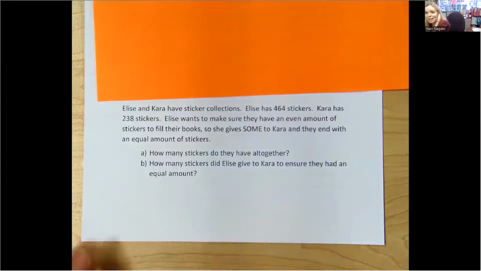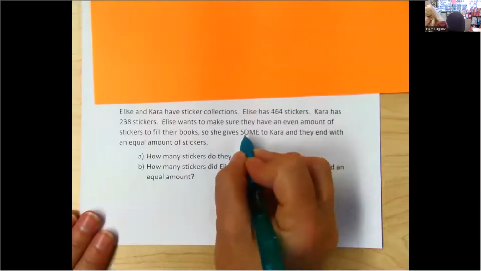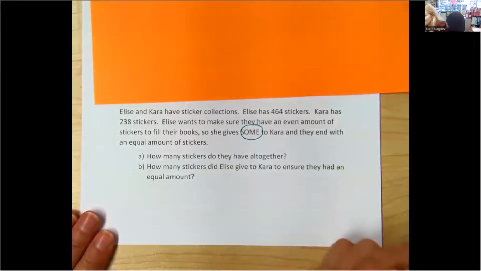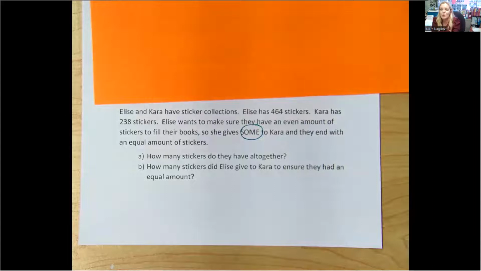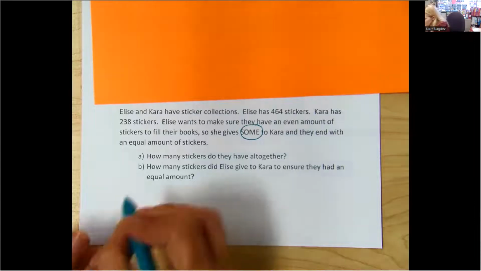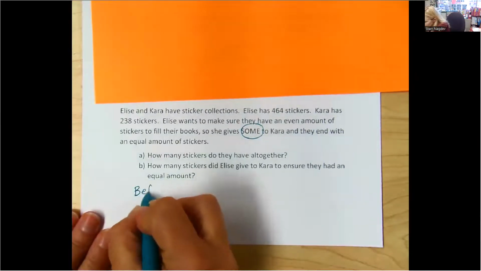Okay, this is what I call, with the bar model, a sum question. She gives some of hers, and at the end, they end up with an equal amount. Now, we have done this in our spiral notebook, so you will be able to use that as notes on the test. But let's work out what this looks like. And I call this a before and an after bar model, okay? So let's start with the before and what we know.